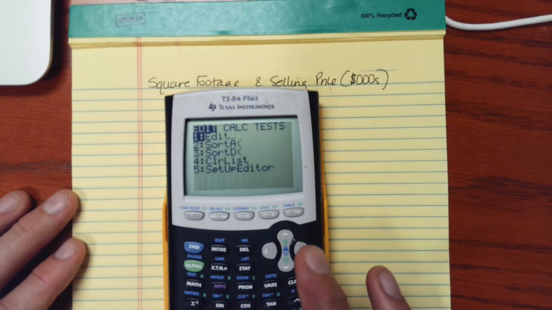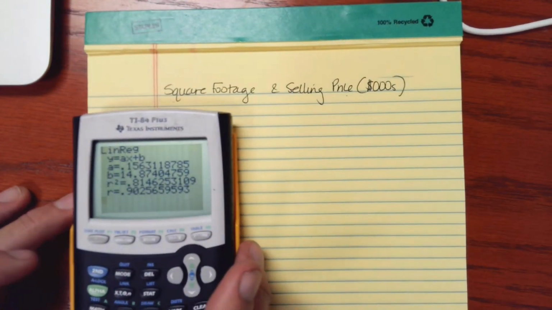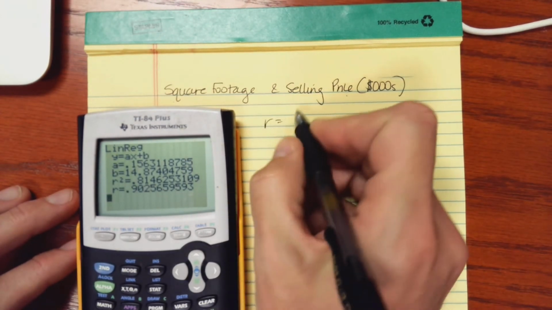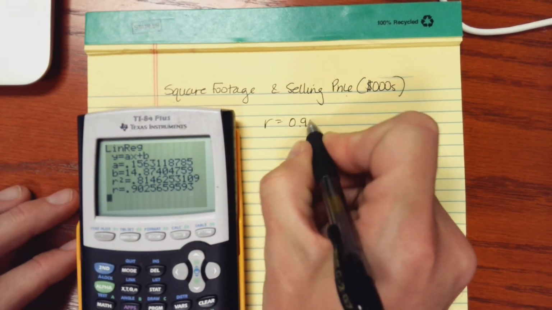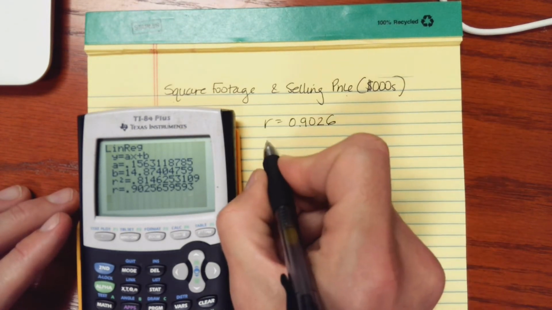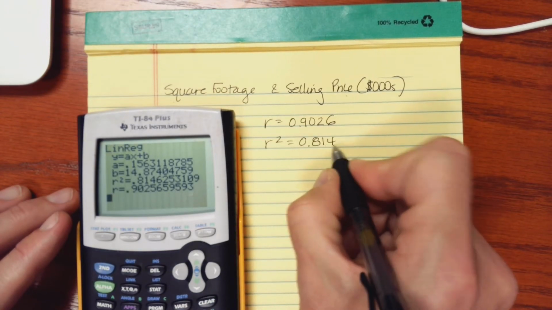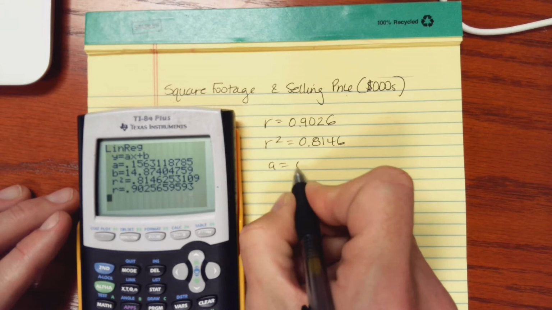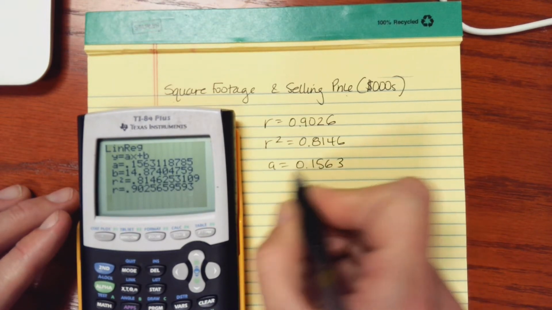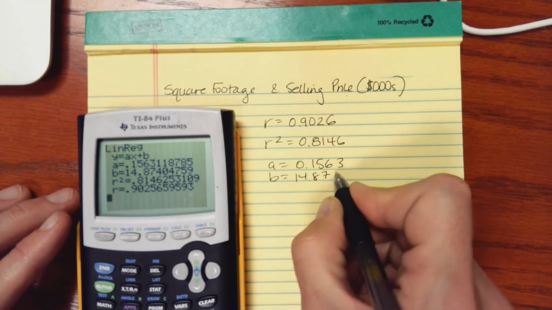So let's look at our calculations. I want to go from my stat menu to the calculations and get the linear regression and the values of r and r squared. So r in this case is 0.9026, rounding to 4 decimal places. I'm going to make a note here that r squared is 0.8146. My slope is 0.1563, and the y-intercept is 14.8740.